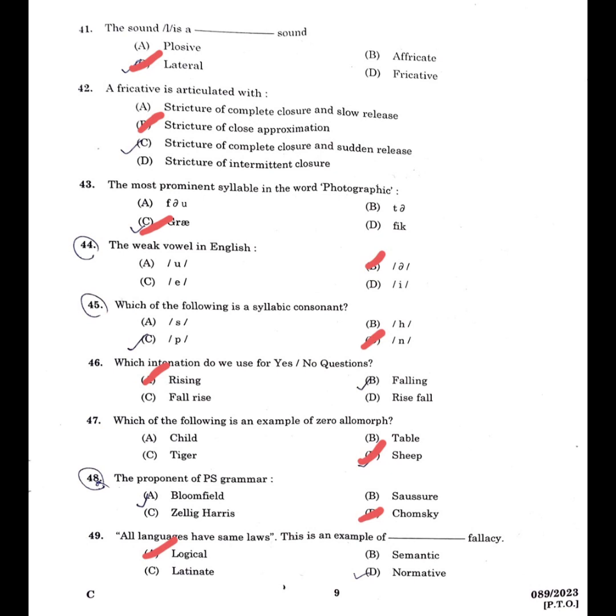45. Which of the following is a syllabic consonant? Option D, n, l, m, n. These are the syllabic consonants because they act as a vowel. Though being a consonant, they act as vowels. So n is the answer, option D. 46. Which intonation do we use for yes or no questions? Rising intonation. Always we use rising intonation for yes or no questions. Option A. And 47. Which of the following is an example of zero-allomorph? Sheep, because the singular and plural form of sheep is the same, sheep. So it acts as a zero-allomorph.